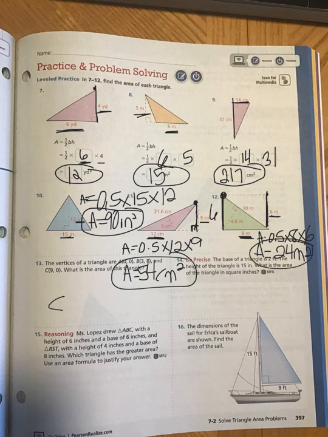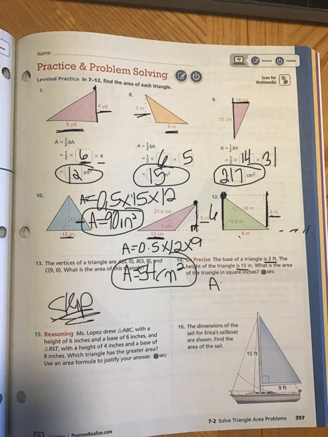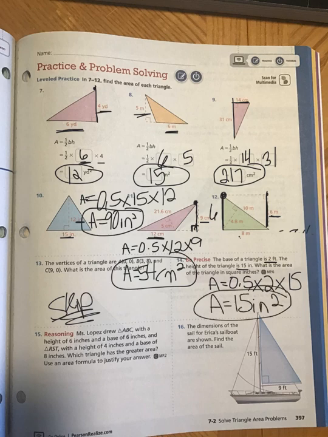I told you in your directions to skip number 13. Number 14, a base of a triangle is 2. Here, let me erase this so that way you guys can see this a little bit better. There we go. The base of a triangle is 2, and the height is 15. So what is the area? It would be 0.5 times the base, which is 2, times the height of 15. So the area is 15 inches squared.